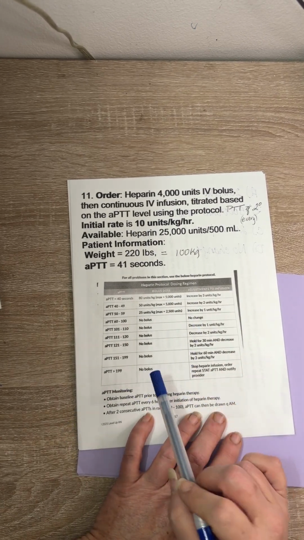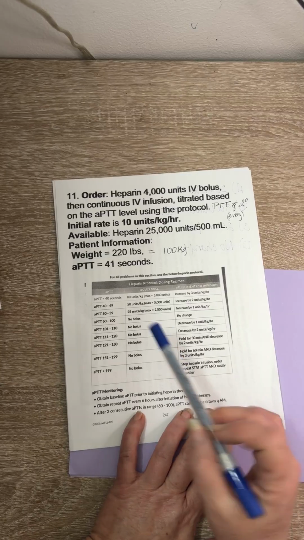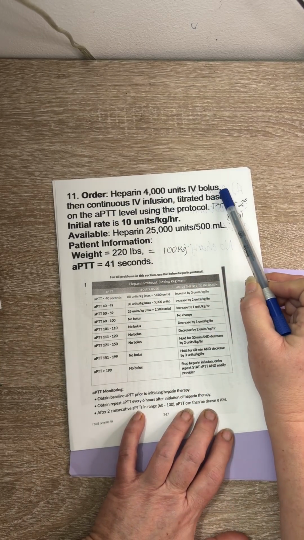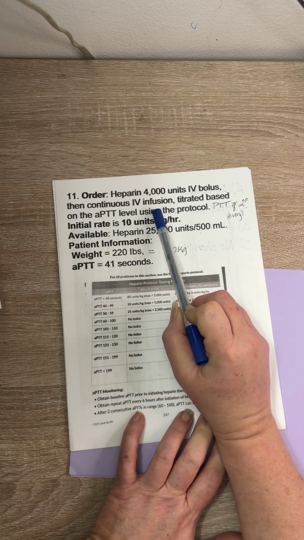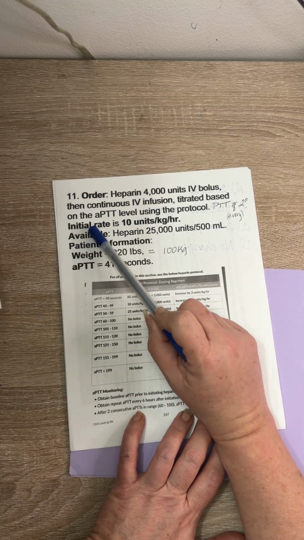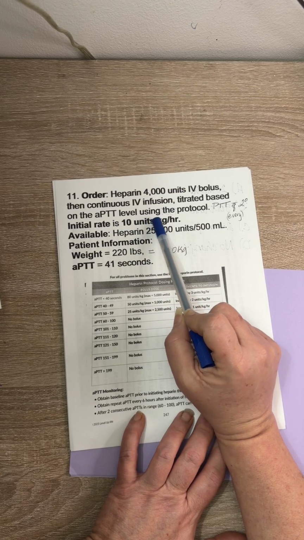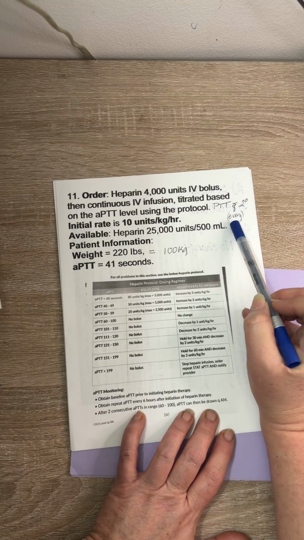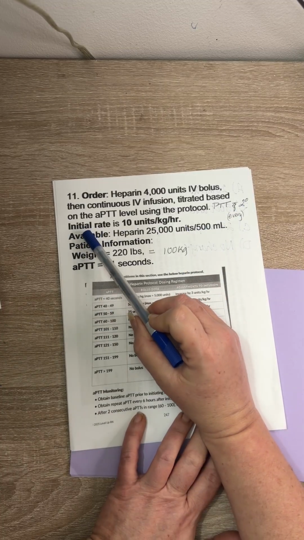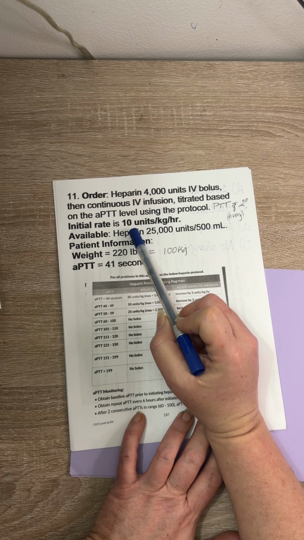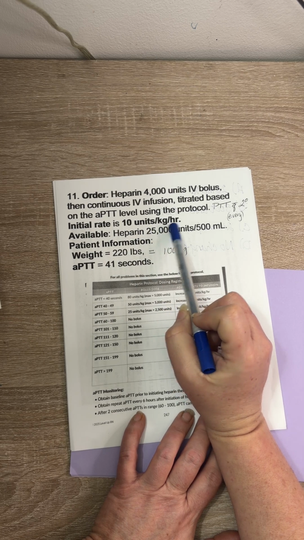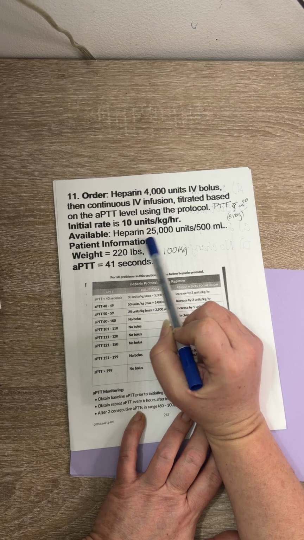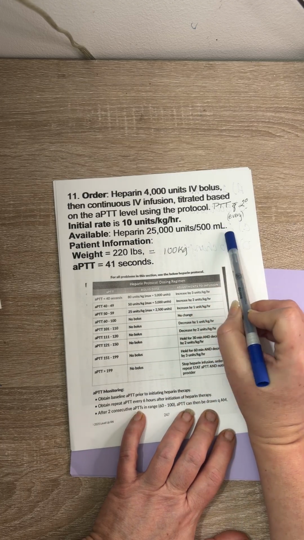I got a heparin protocol for you. A student sent me. I apologize for the delay. But look, it says heparin 4,000 units IV bolus. Then a continuous IV infusion titrated based on the PTT level using this protocol. And we're going to get PTTs every 6 hours while they're on this. It says the initial rate is 10 units per kilogram per hour. And then we have available heparin 25,000 units in 500 milliliters.